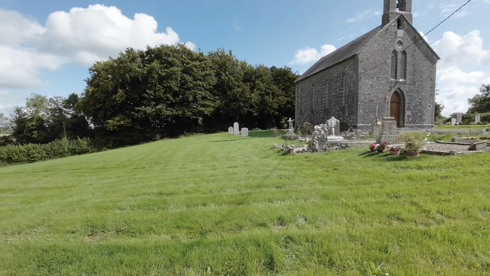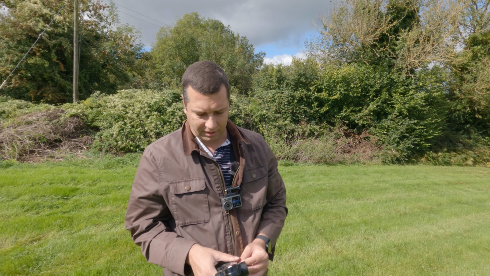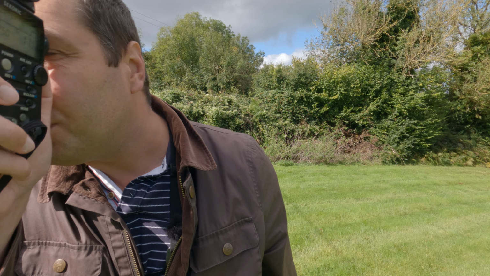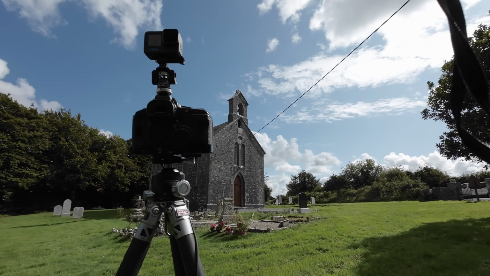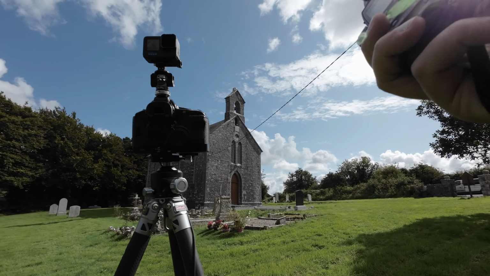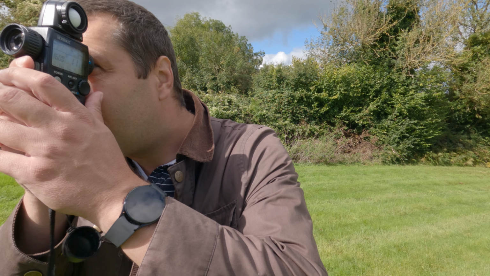I already focused on the church itself to get the correct exposure. We're just going to measure all the tones. First of all, I can measure, for example, the church wall, and it's already giving me 1/250 of a second. I'm just going to get the highlights. The buffiest cloud is 2500, probably more.